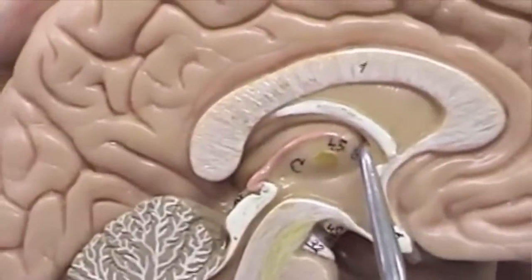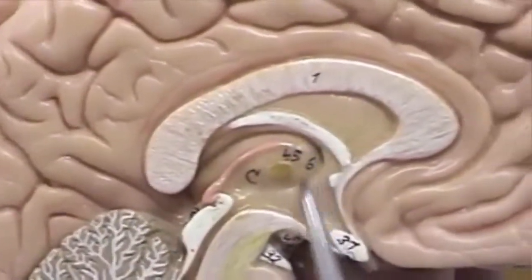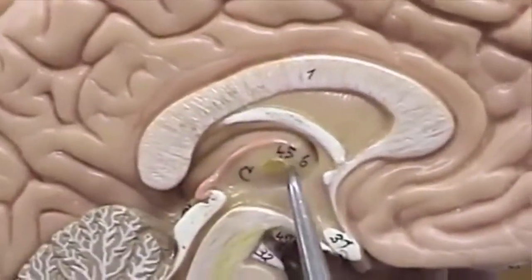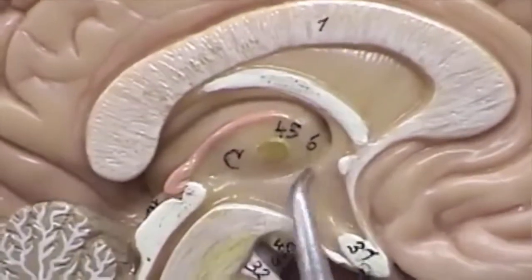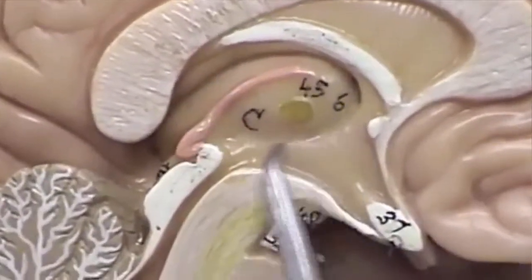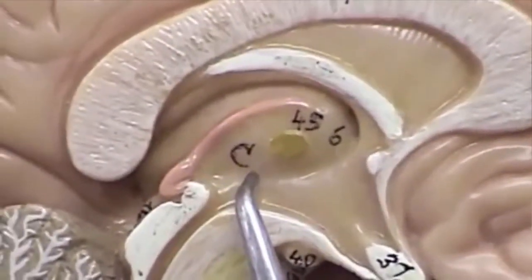Here we have the thalamus, the egg-like structure. And here's the intermediate mass. And this groove right here around it represents the third ventricle.